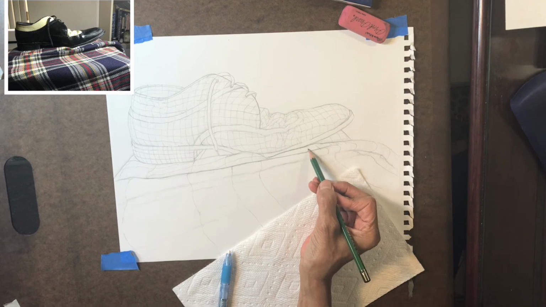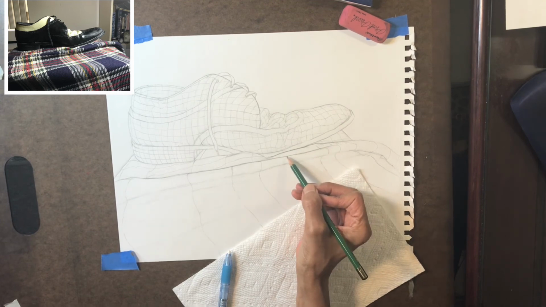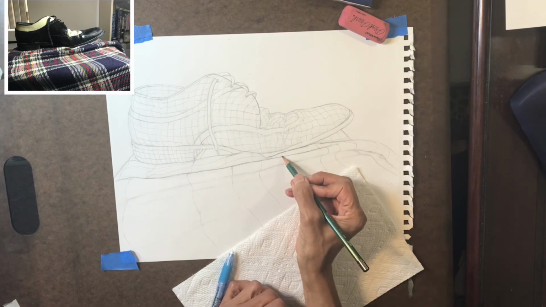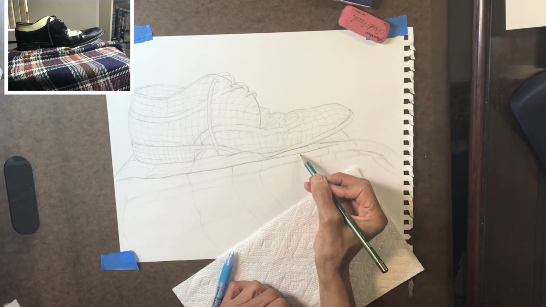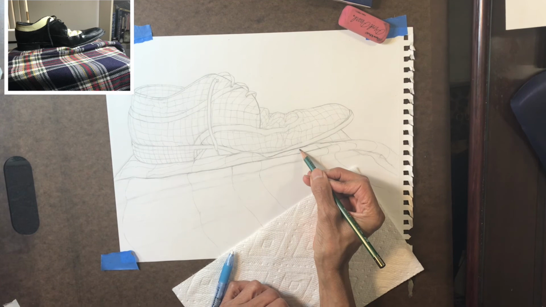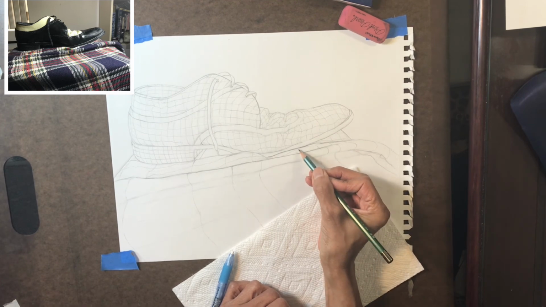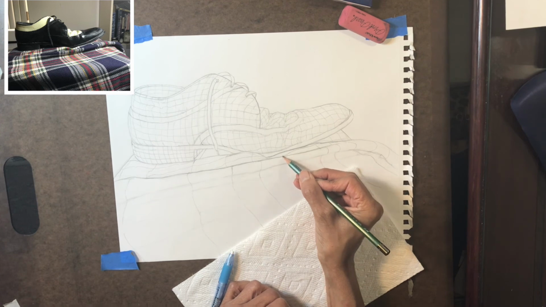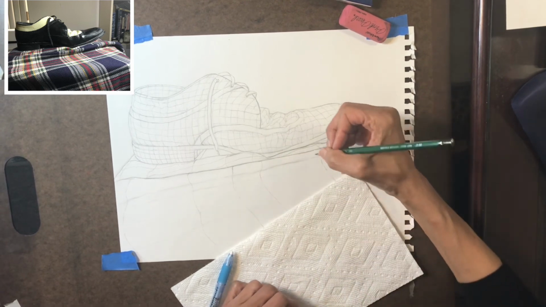And then I'm going to put some other lines here, a soft horizontal line that comes and goes back there. So it describes that surface moving that way.